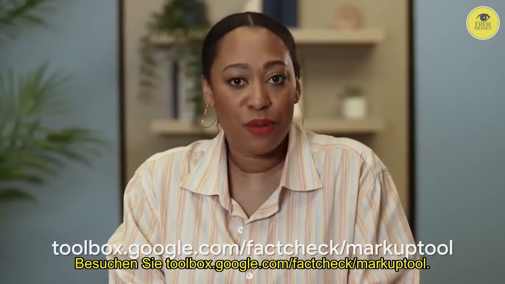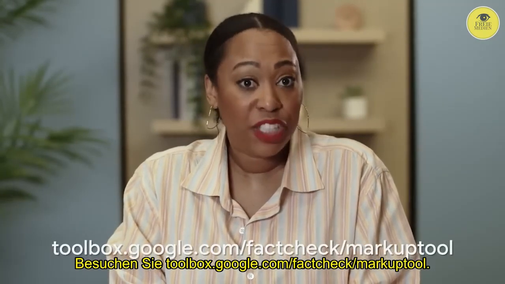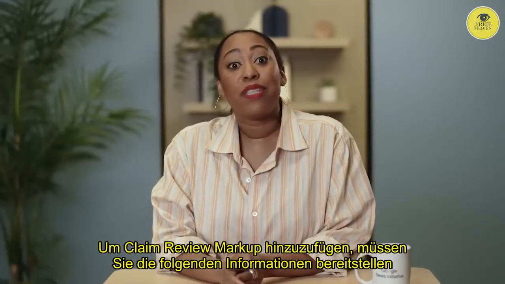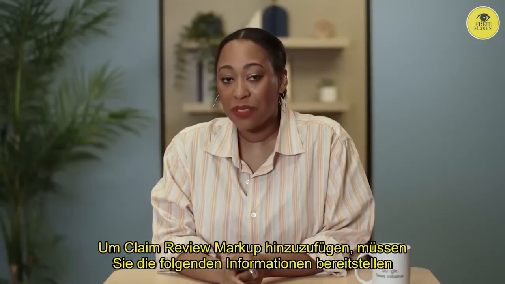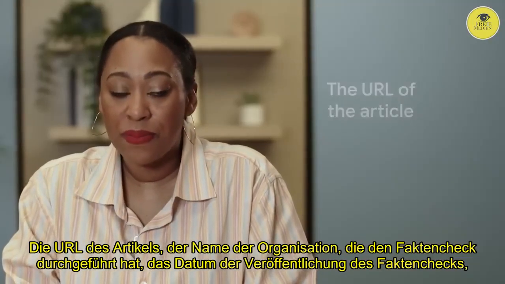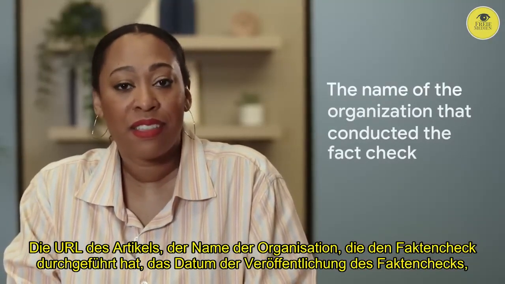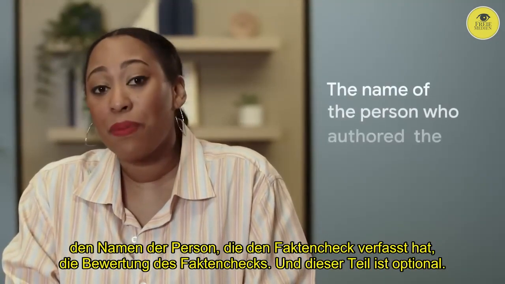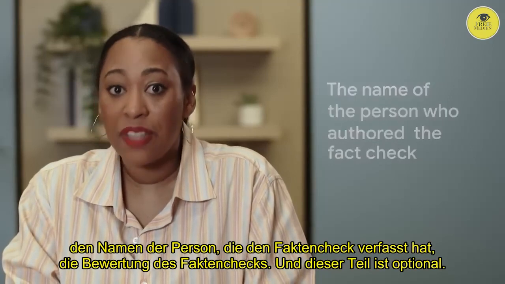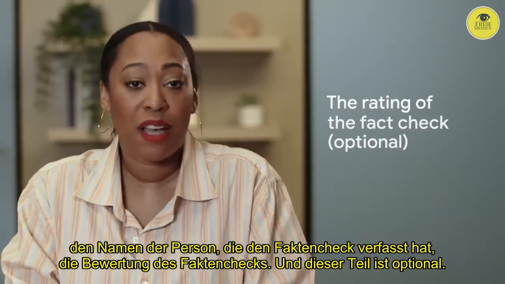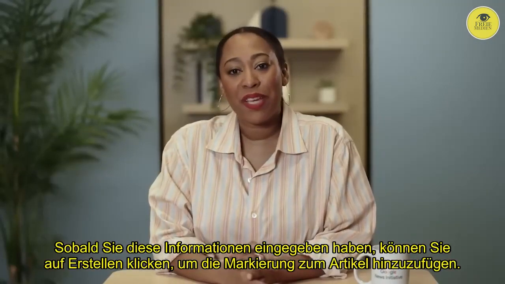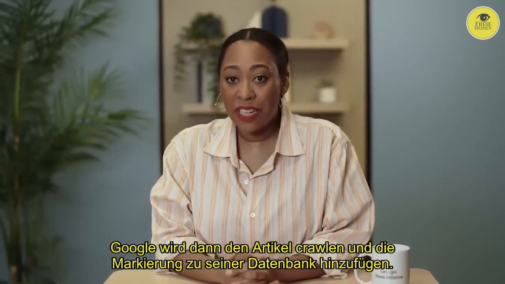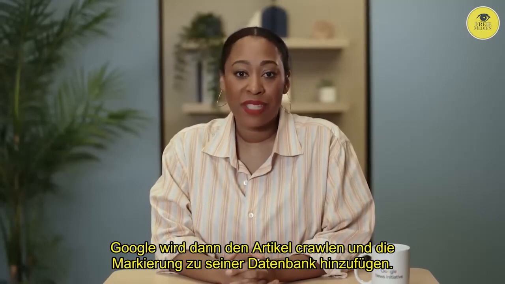Visit toolbox.google.com/factcheck/markup tool. To add claim review markup, you'll need to provide the following information: the URL of the article, the name of the organization that conducted the fact check, the date the fact check was published, the name of the person who authored the fact check, the rating of the fact check, and this part is optional. Once you've provided this information, you can click Create to add the markup to the article. Google will then crawl the article and add the markup to its database.